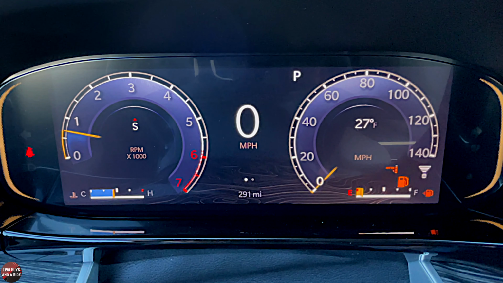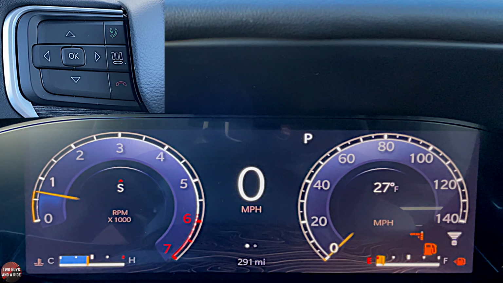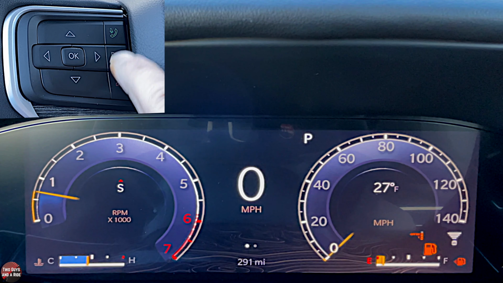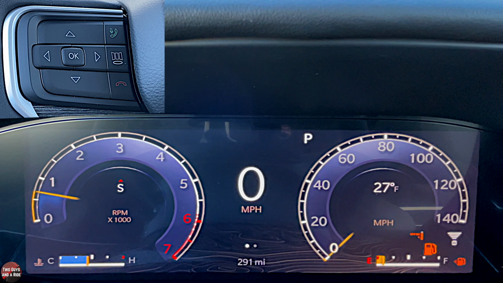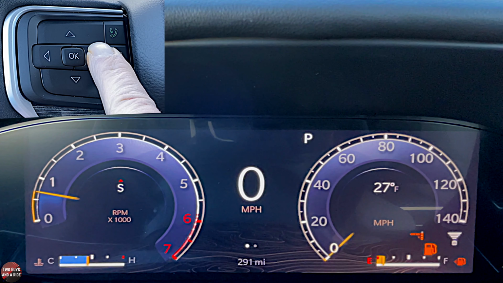Now you'll notice right away how those RPM and speedometer gauges shrink up. Anytime you're in the screen, usually if you click either the right arrow or the left arrow enough times, they come back. So if they're shrunk out, you can enlarge them again. To control it, you're going to use the arrows and the OK button on the left side of the steering wheel. And you have an additional button right here, which gives you an additional display, and I'll show you that in a little bit. Let's start with the main screen.